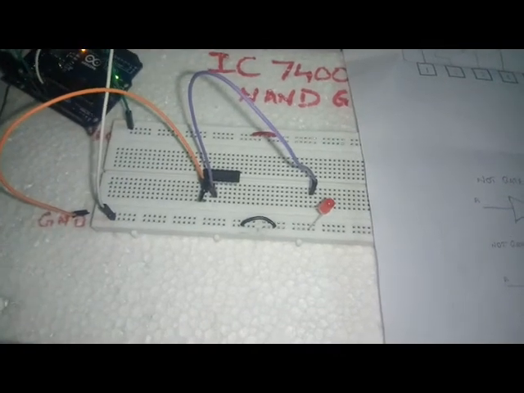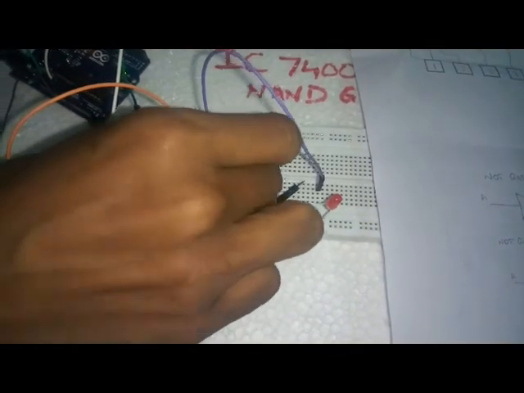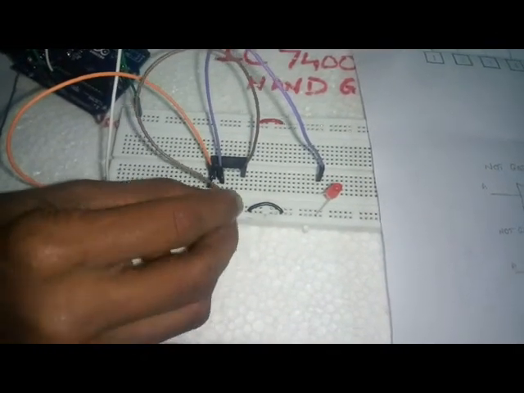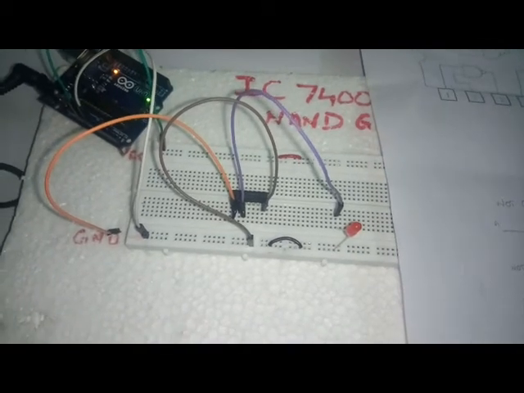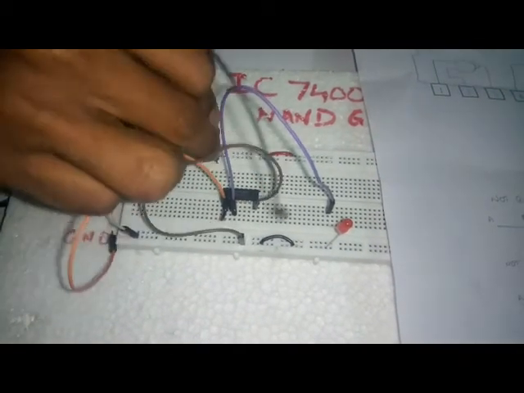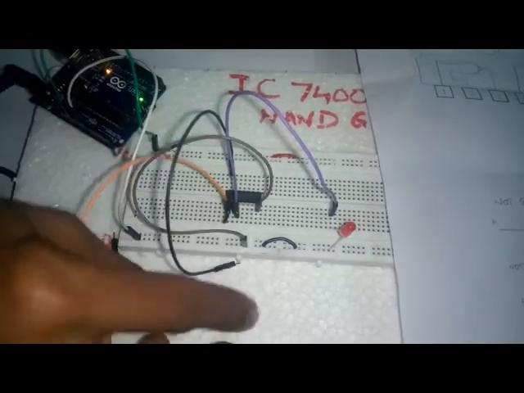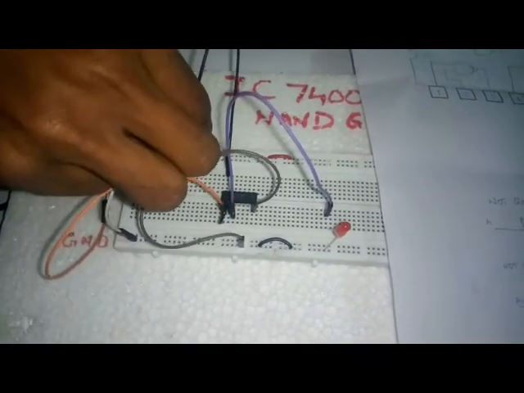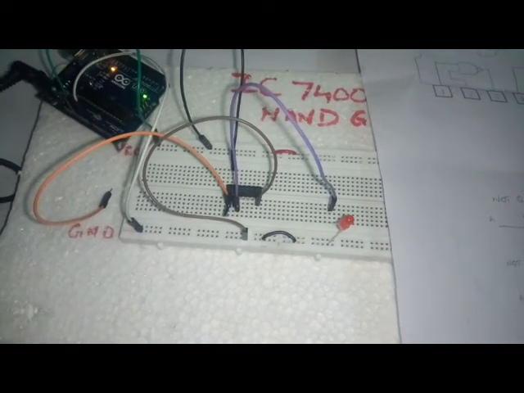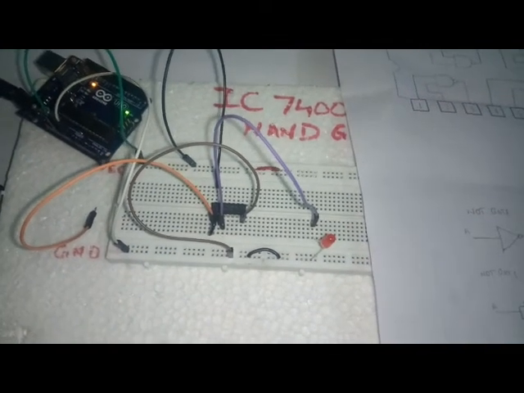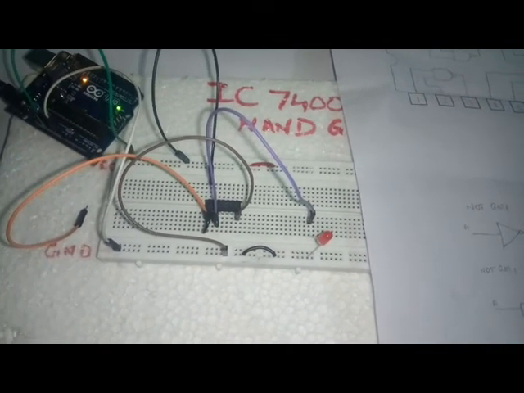Before that, we must connect the seventh pin to the ground section, and the 14th pin to the VCC section. Now, as our circuit is completed, we must verify our circuit with the truth table.